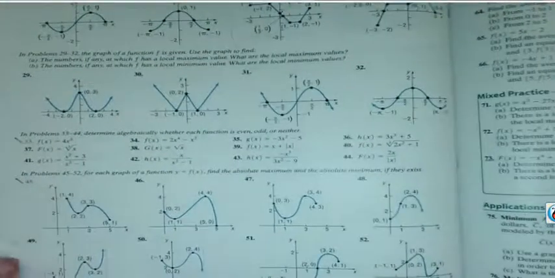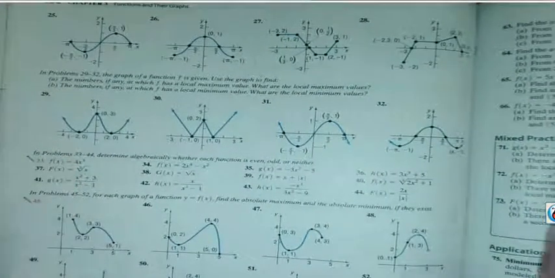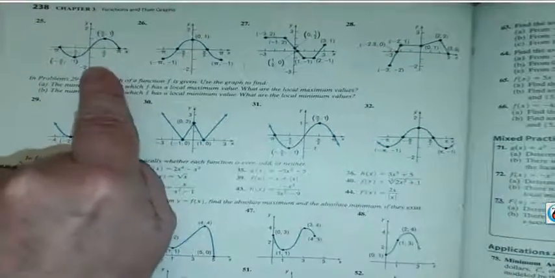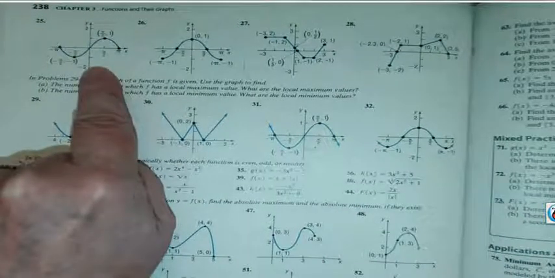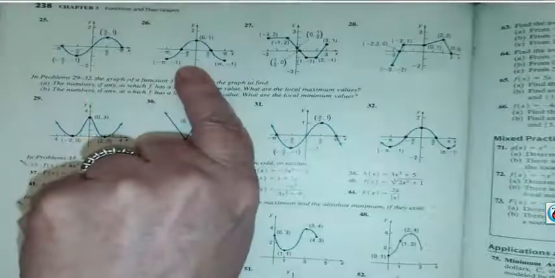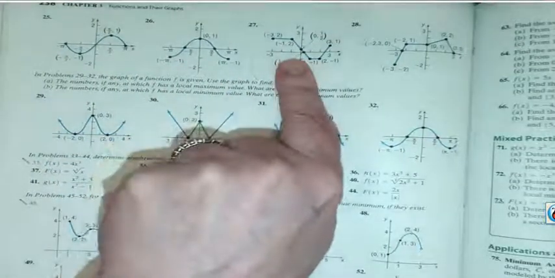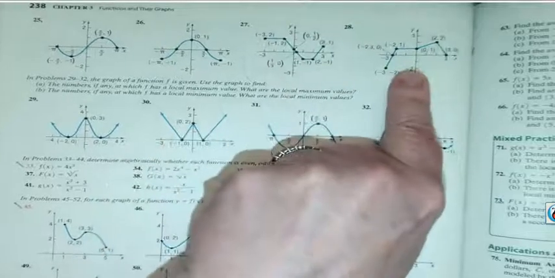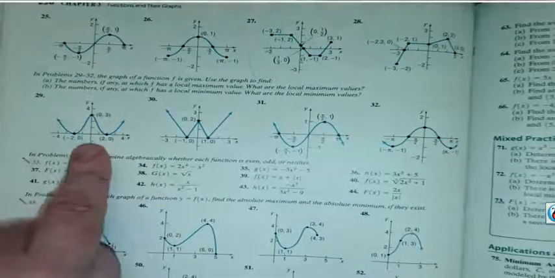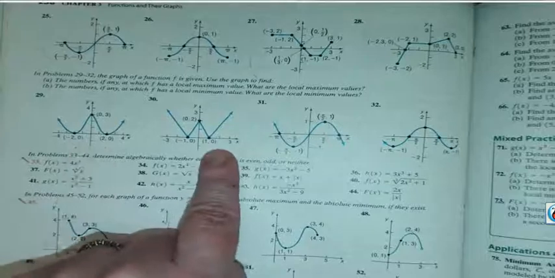So now, if you have questions like the following, let me try, in the book, take it and manipulate it. Even, odd, or neither. That's odd. If you turn it upside down, you'll get exactly the same thing. Even, odd, or neither. Even. Even, odd, or neither. It's neither one. Even, odd, or neither. That's neither one. Even, odd, or neither.